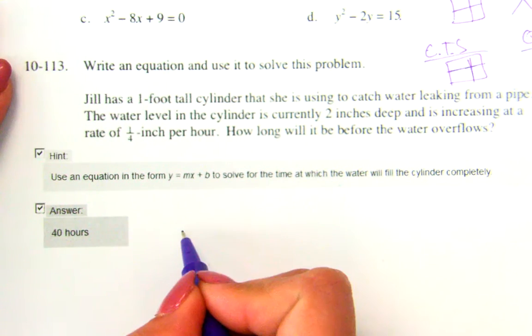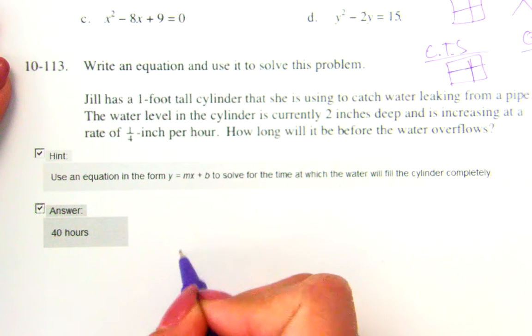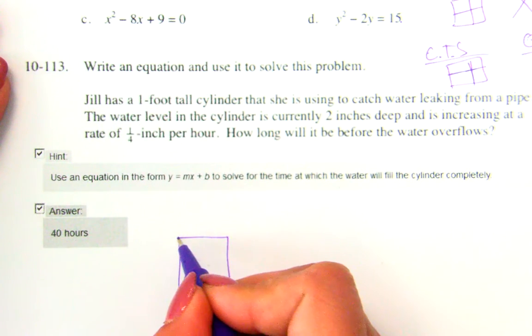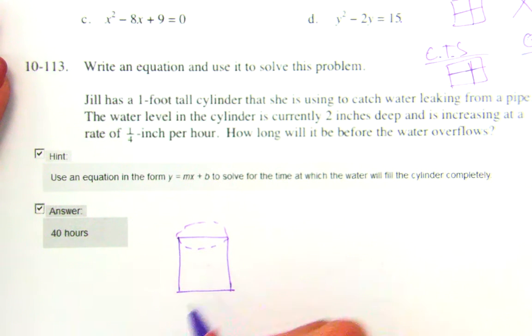Okay, so you're talking about a cylinder in general. Okay, so what is this going to look like? Oh yeah, so right, pretty much like this.